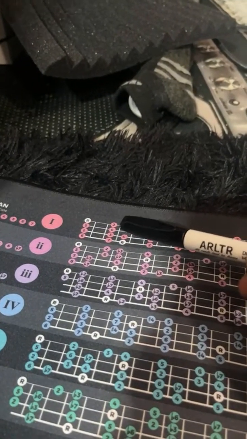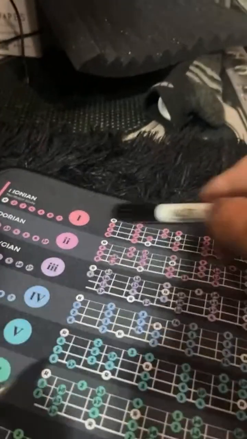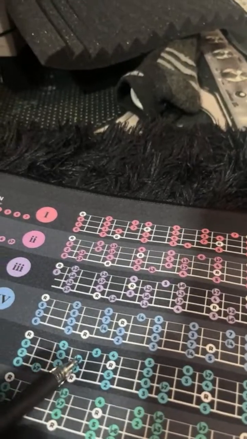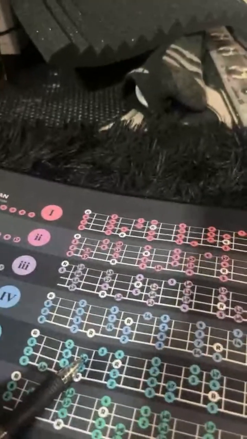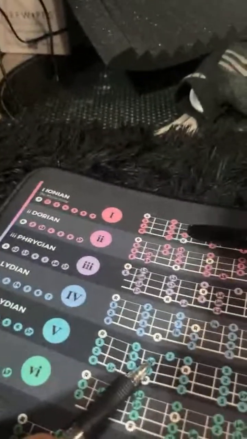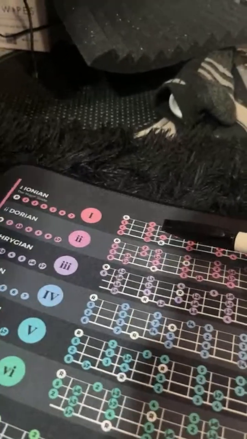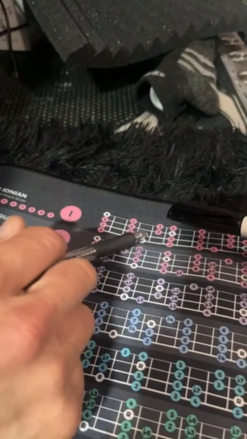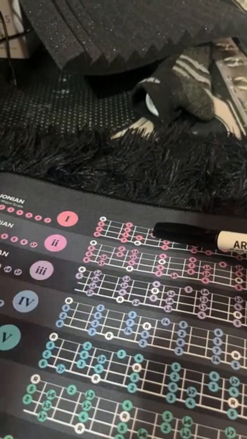Flat 7, playing Mixolydian, I use first position Mixolydian all the time. I never play first position Ionian. I always play second position. 1, 3rd fret, 5th fret, 4th fret, 5th fret. I like that one, because it's easier to play that major 7.